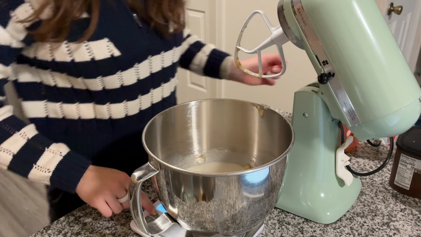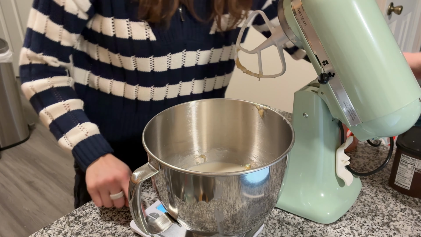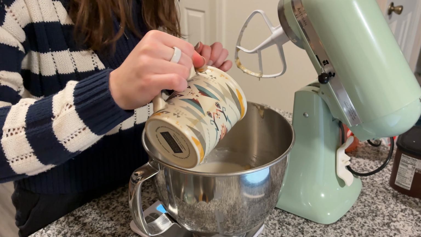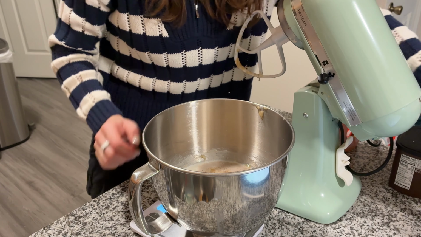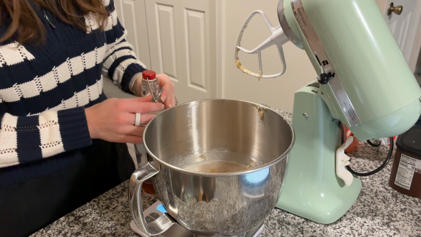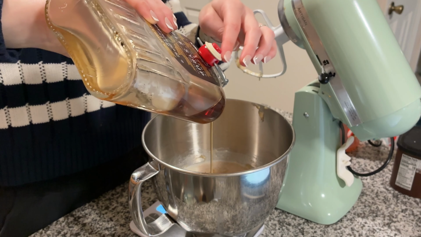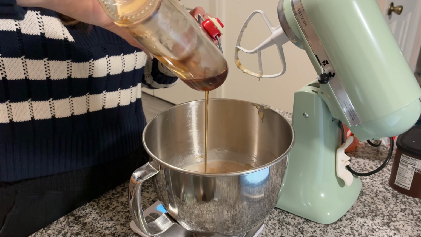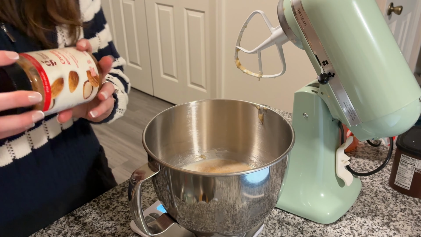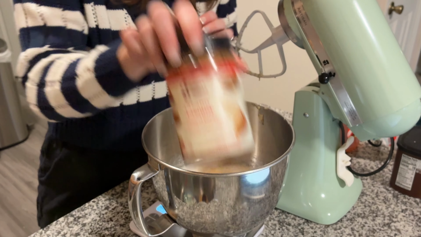Now into this bowl, I am going to be adding 600 milliliters of almond milk, 6 ounces of espresso or strongly brewed coffee. I just have a double shot of espresso here. Then 84 grams of maple syrup. Next up is going to be 50 grams of almond butter.